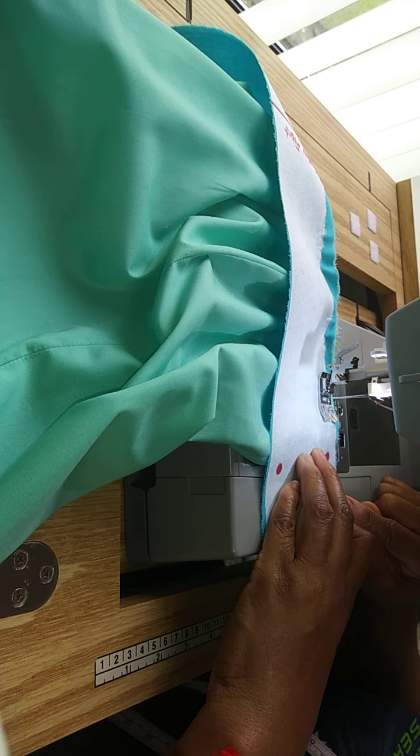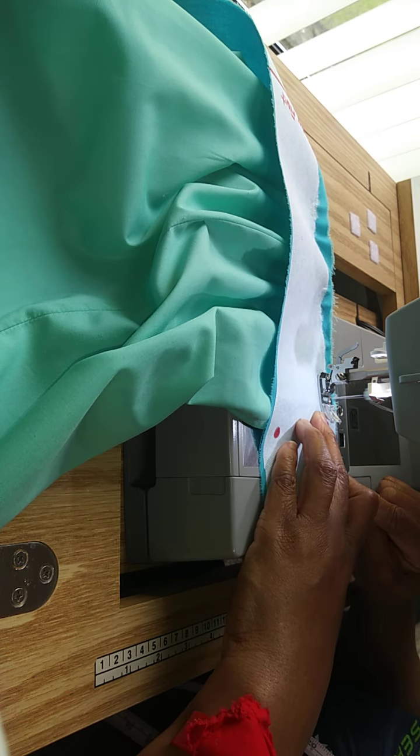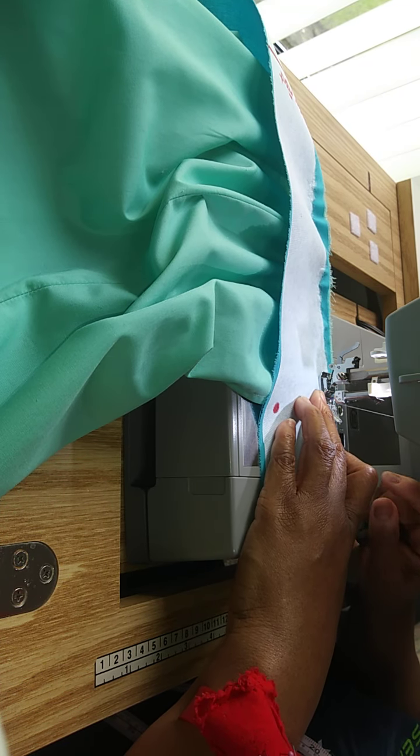Coming up on the extension mark, you want to come to the end of that and then back stitch.